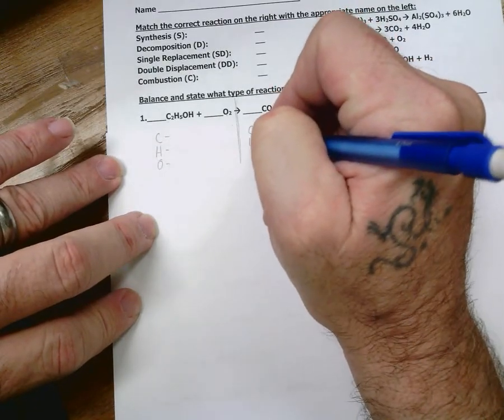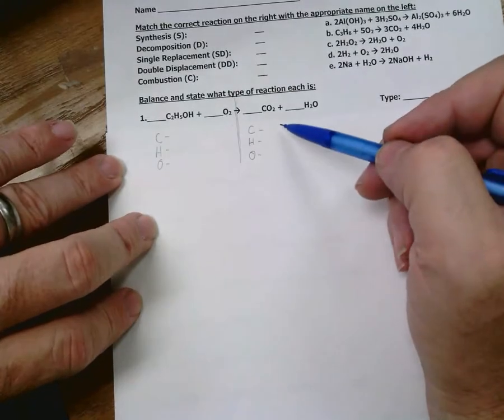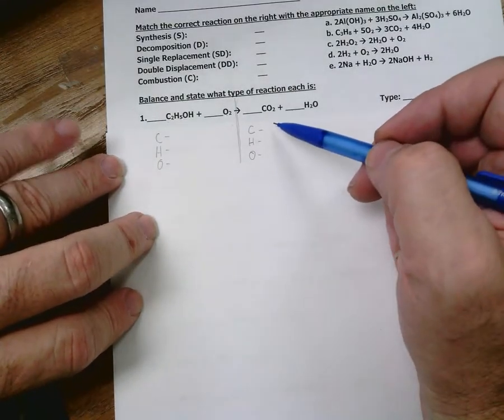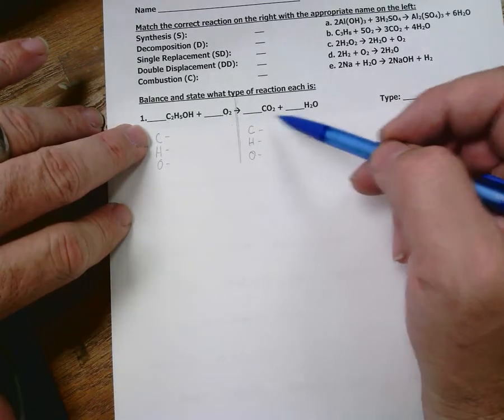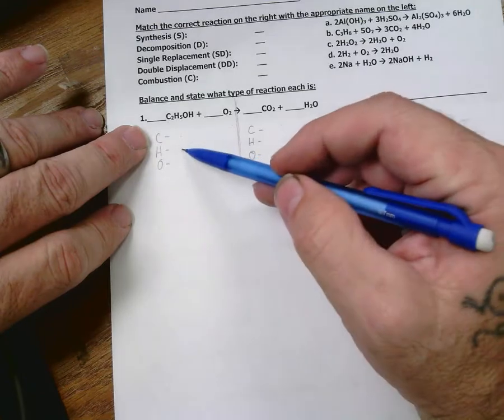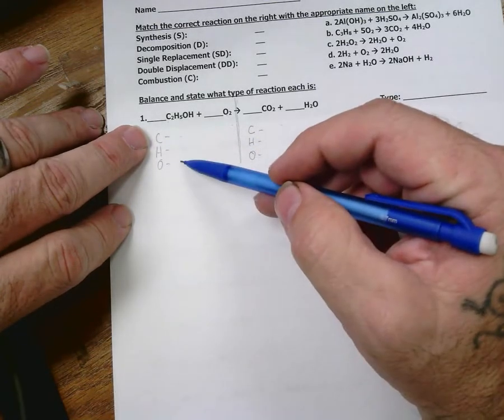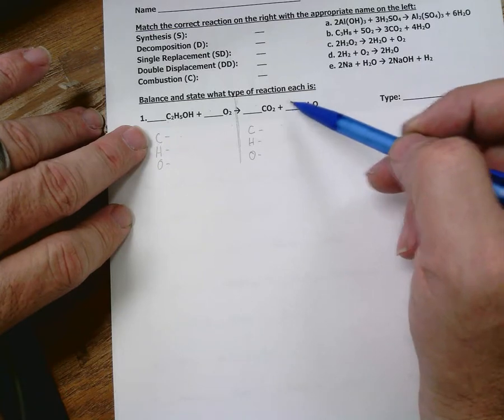Whatever order you put it in, make sure the order is the same side to side, because the whole reason you're balancing is to have equal numbers of atoms on each side of the reaction. So this number should match this number when I'm done. This number should match this number. This number should match this number. And all I'm going to do is change coefficients, which go in these little blanks right here.